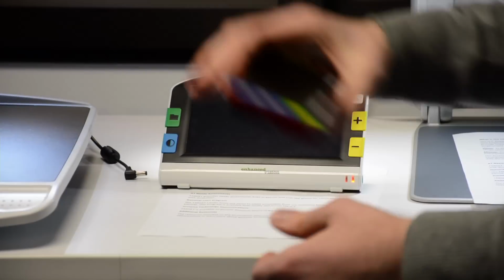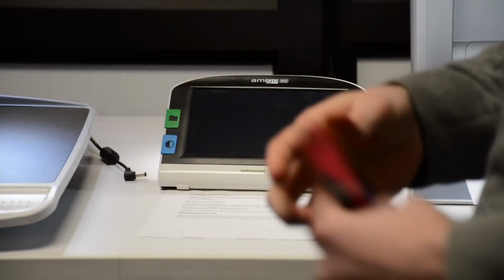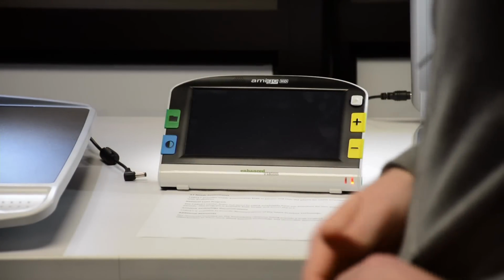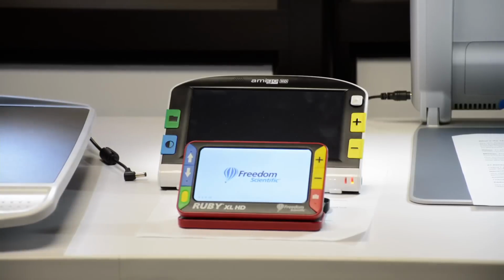You could take this even to the cafeteria and magnify the food labels in there or something like that. This is much easier to carry. I can put it in my pocket and easily go on my way without having to carry around a bag with me.